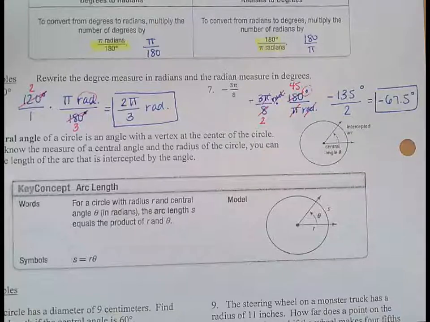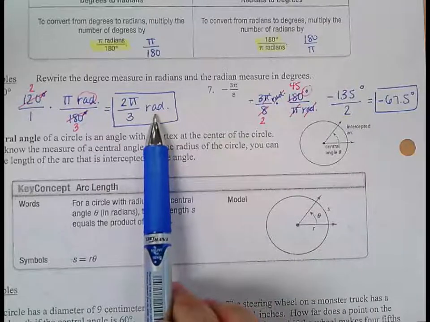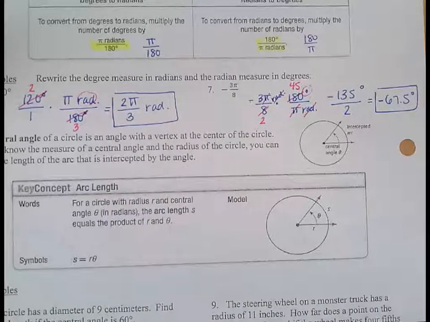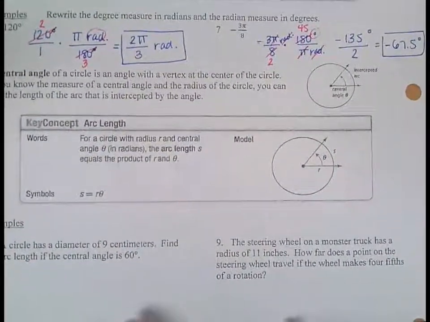And you would want to make sure that you do have degrees in your answer. So the radian, RAD, you don't have to include if you have a radian measure, but if you have a degree measure, you need to include the degree symbol to separate the two and know that that one is degrees. Any questions on converting?